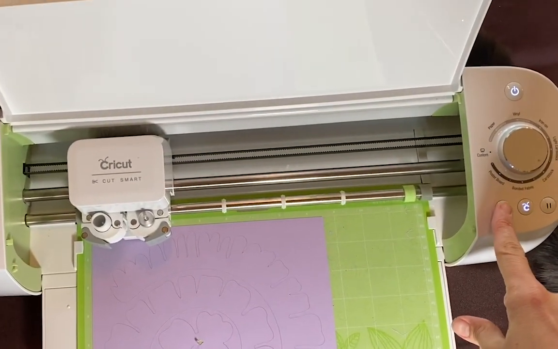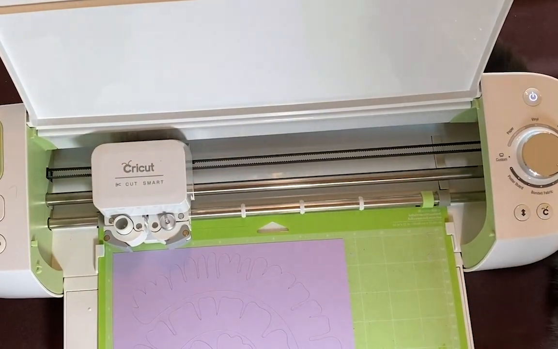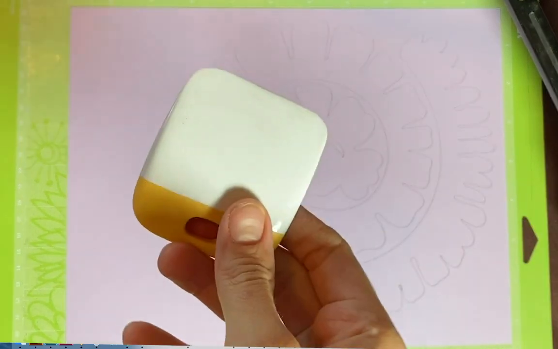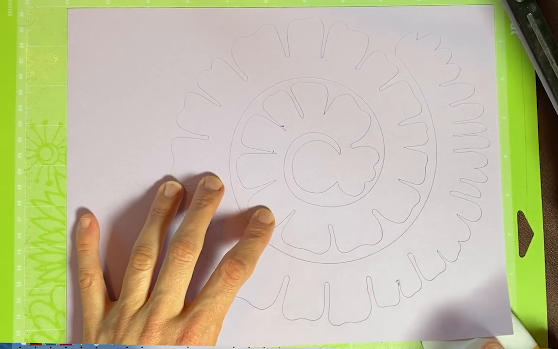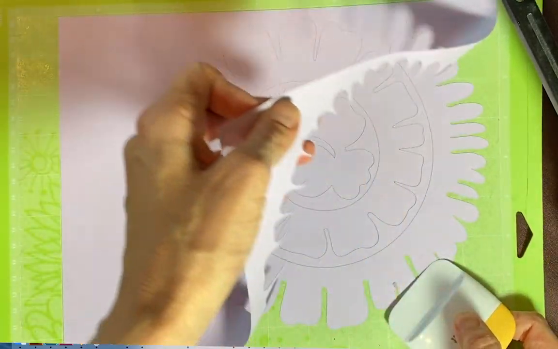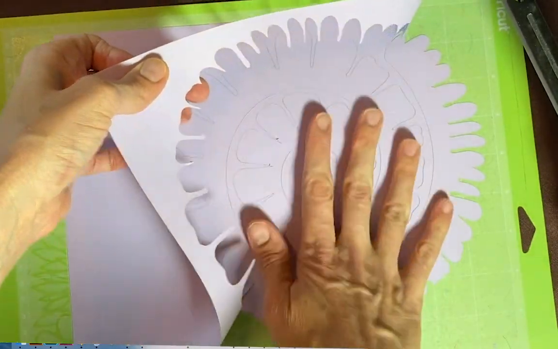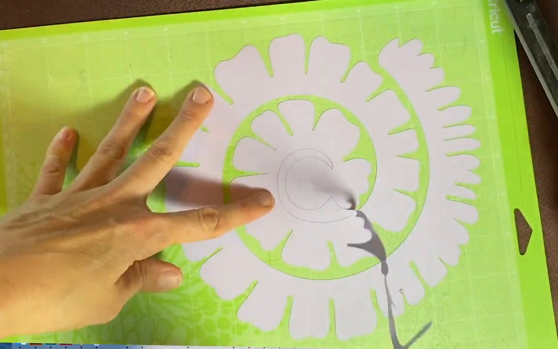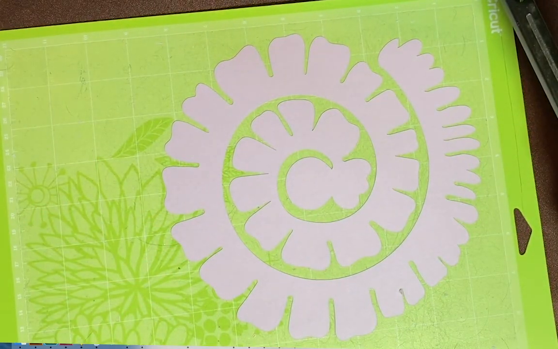And when it's done, you can just hit the flashing arrows button to unload your mat. Okay, so now we've got our mat with our template on it. I'm just going to use this tool, which came with my Cricut, to kind of lift this off the mat. And this really depends on how sticky your mat is, but just make sure to get under it. Then you can easily pull it off just like this. And now you should be left with just the rose by itself.